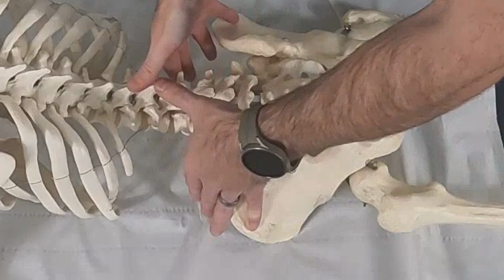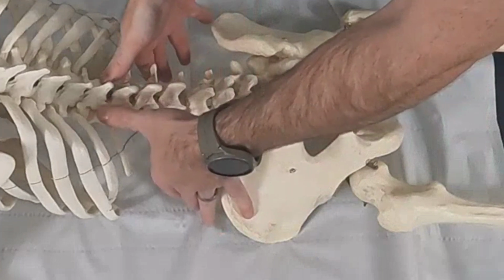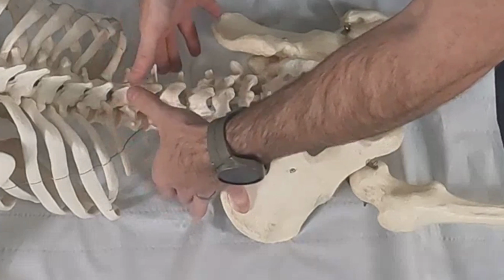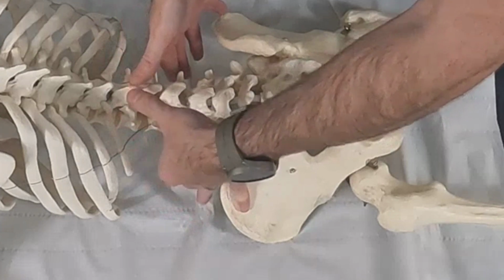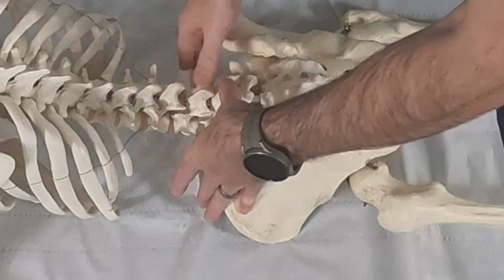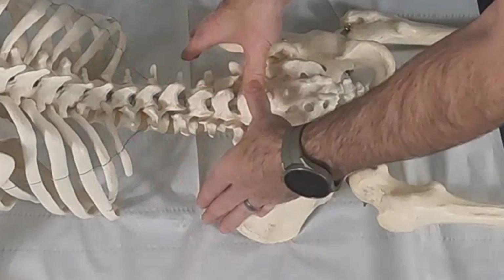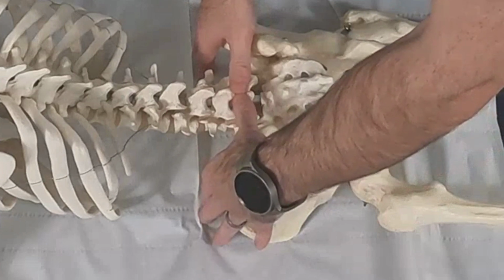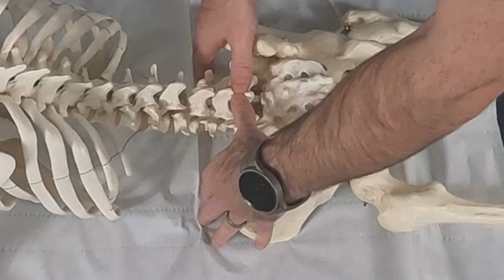And then T12, which is here, is our 12th rib, directly off our T12. And then we have L1, 2, 3, 4, 5, if we count them down. And if we come across our iliac crest again, we should have the interspinous groove between L4 and L5.